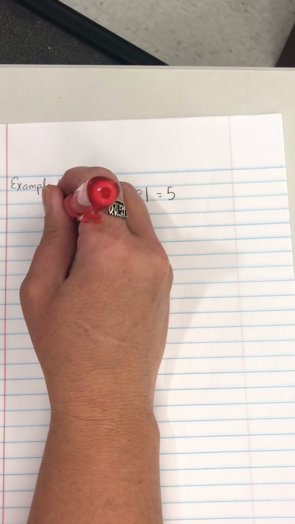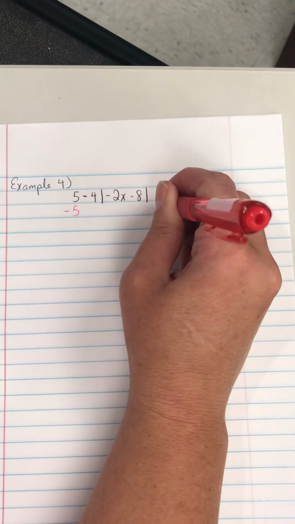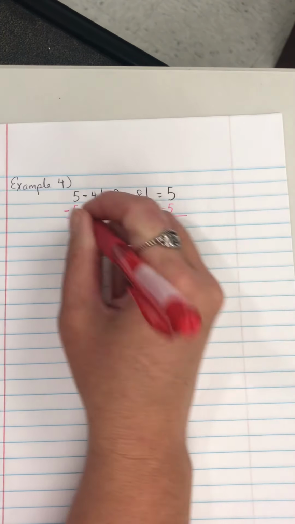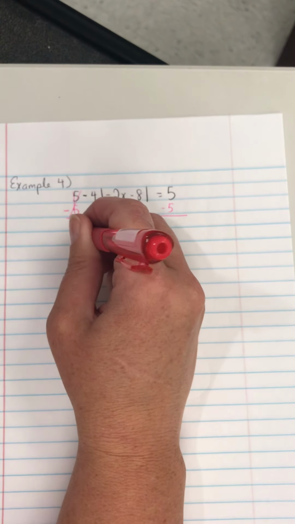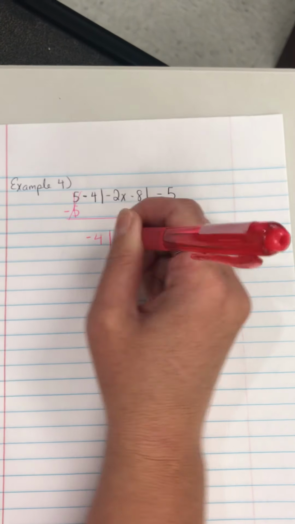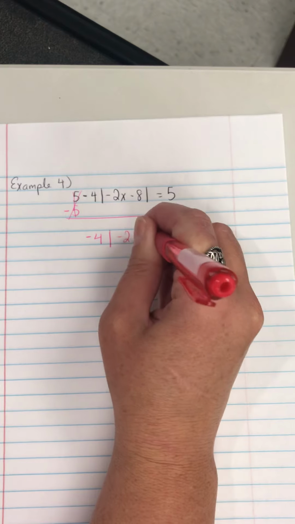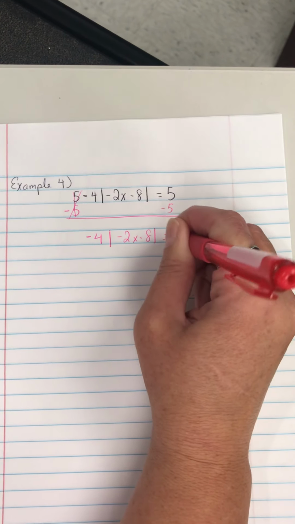Once again, if you think about the absolute value being your variable, we have 5 minus 4x equals 5. So we are going to subtract 5 from both sides. That's gone. That leaves me with negative 4 times the absolute value of negative 2x minus 8 equals 0.